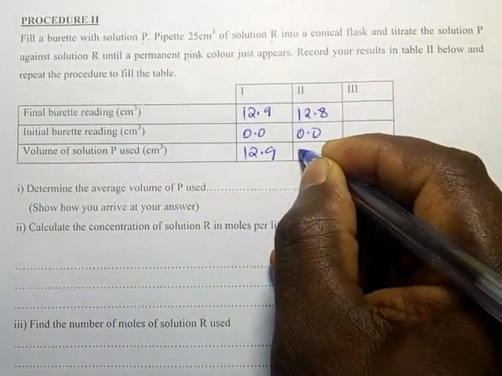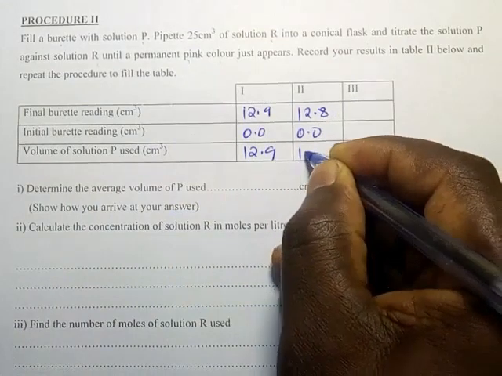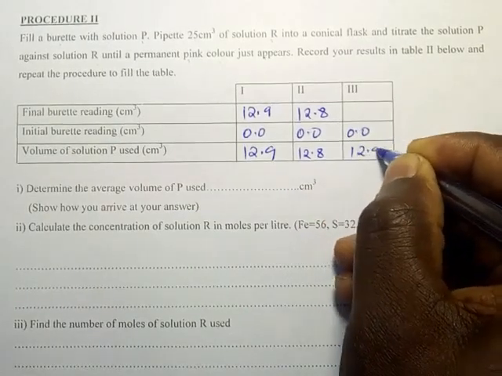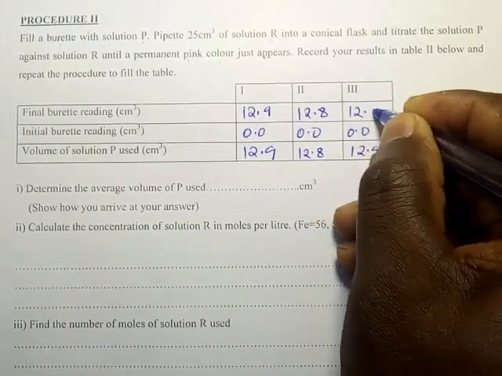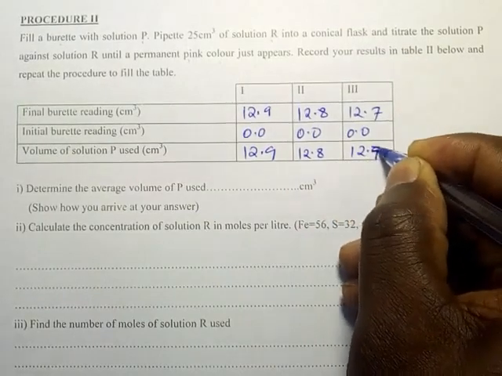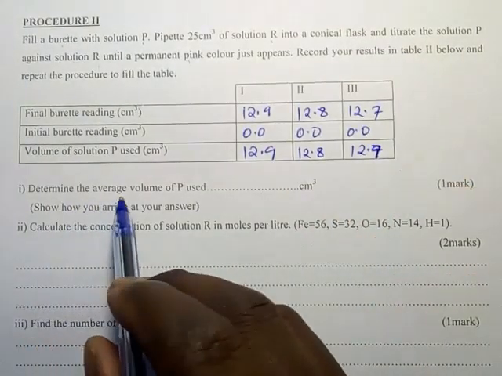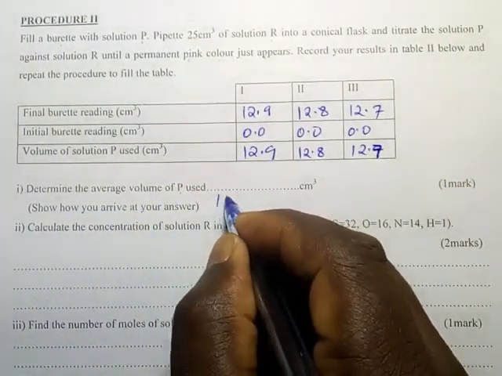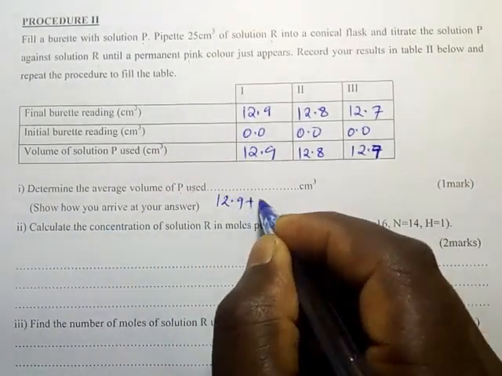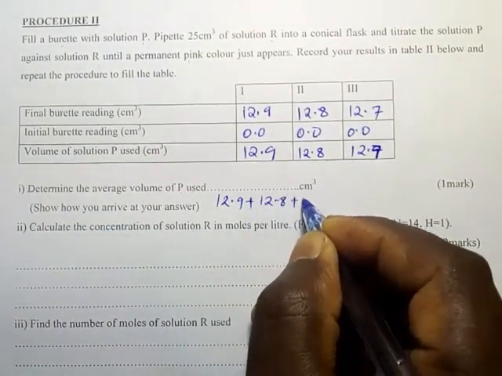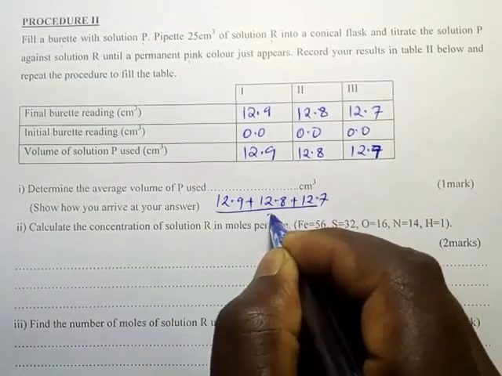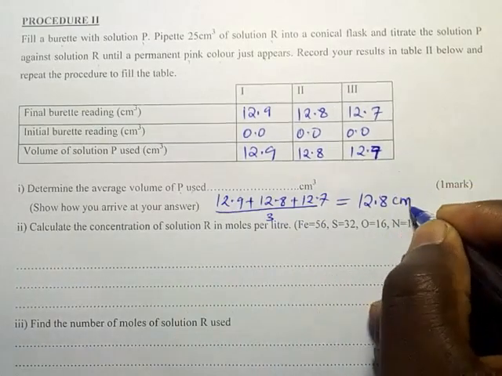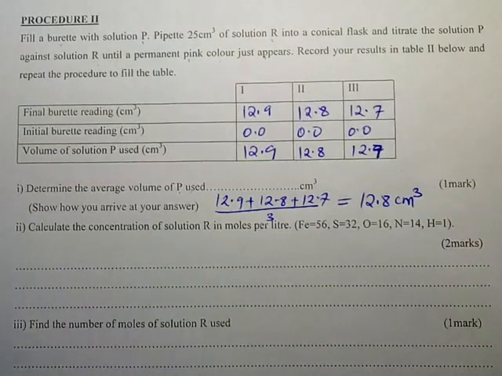That's 12.9. Our initial is 0.0, 12.8. And here it is 12.8, 0.0, 12.7. So determine the average of P used. So you get the average: 12.9 plus 12.8 plus 12.7 divided by 3. You get 12.8 centimeters cube, and that is the average.